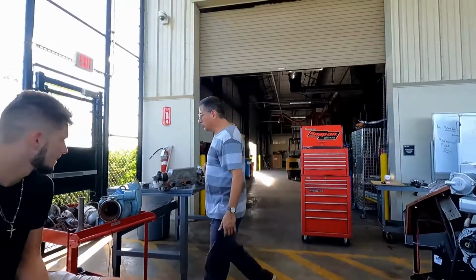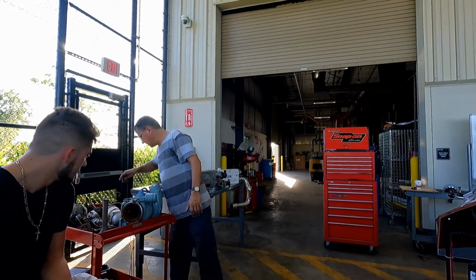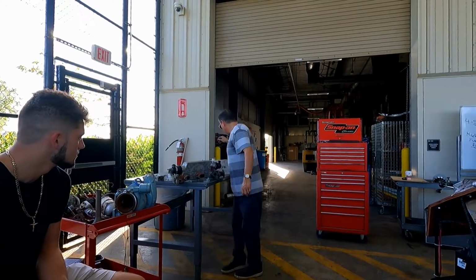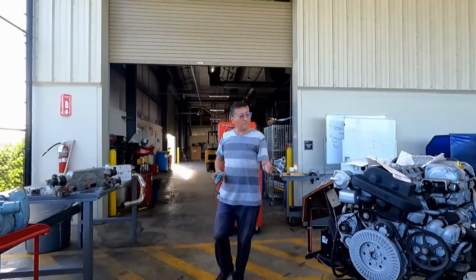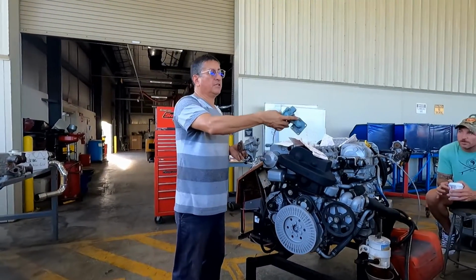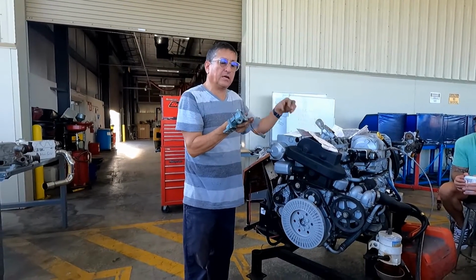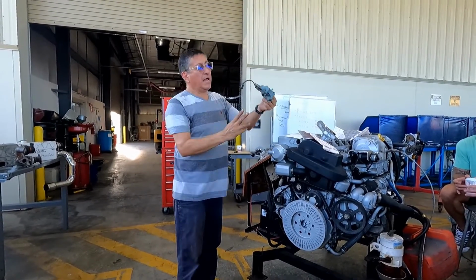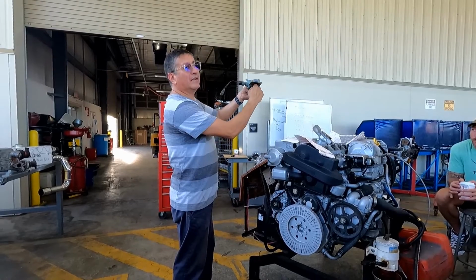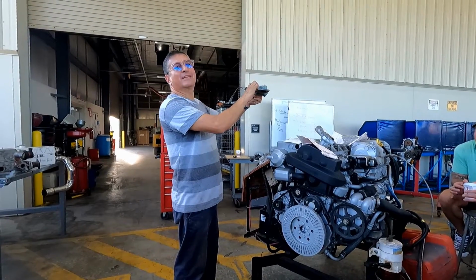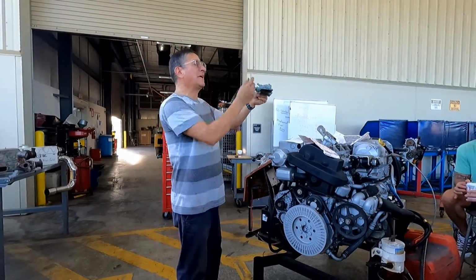Where is the thermostat located, my friends? In the thermostat housing. This is the coolant pump, and this is the thermostat. The thermostat housing. You see, the thermostat is located here and allows the coolant to enter here. If it's extended, no pass. If it's contracted, pass.